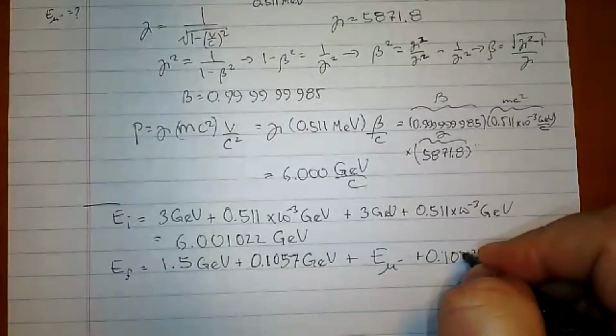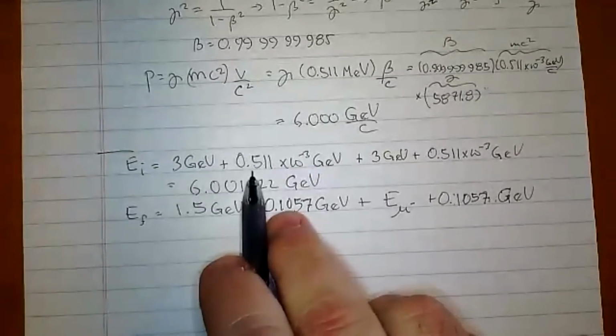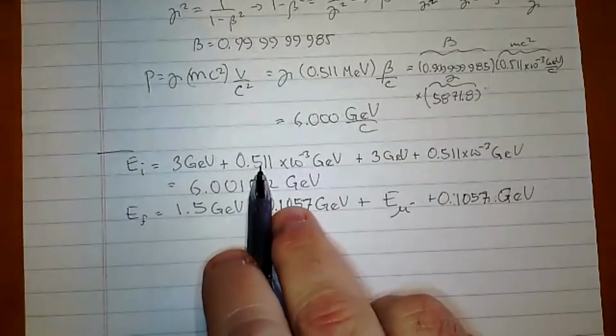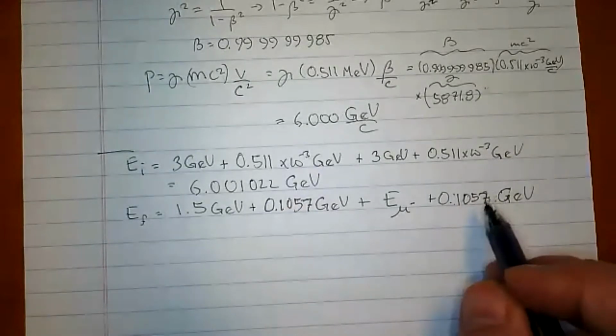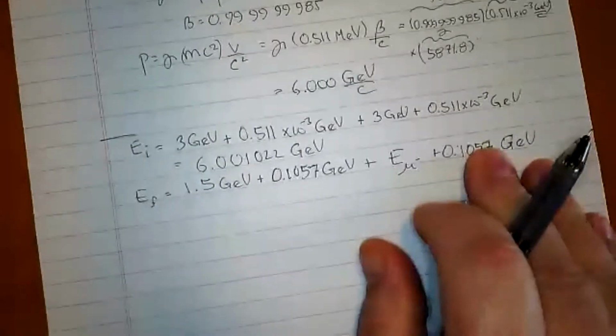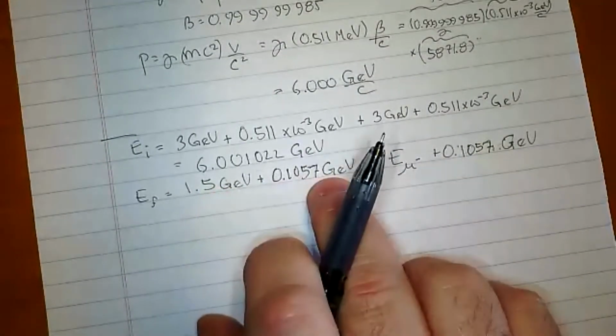So 0.1057. You can see that is quite a bit larger because this is 0.000511 for the electron, and it's actually about 207 times bigger. So in this case, you can see this one has 1.5, this has 0.1057.